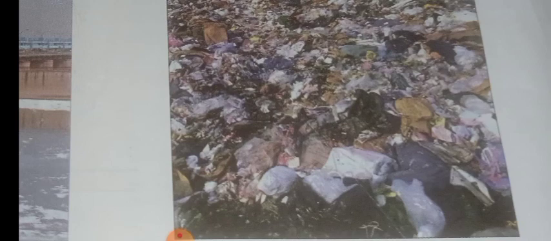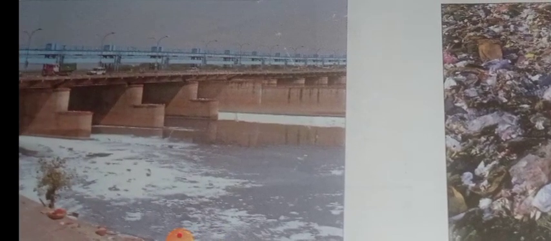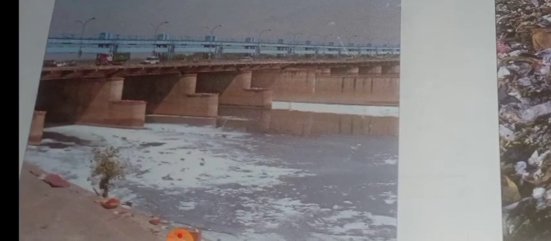Diseases that we get by drinking contaminated water. If we happen to drink this contaminated water, we will suffer from disease. The diseases that spread through water are called waterborne diseases.